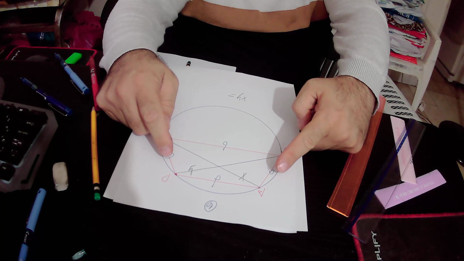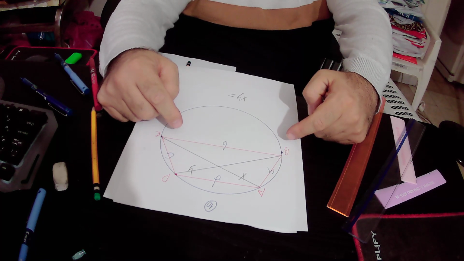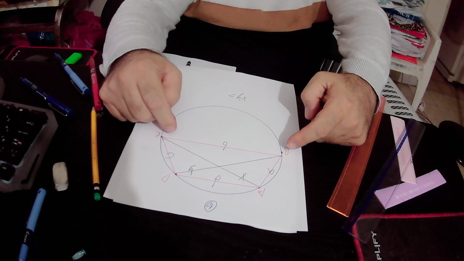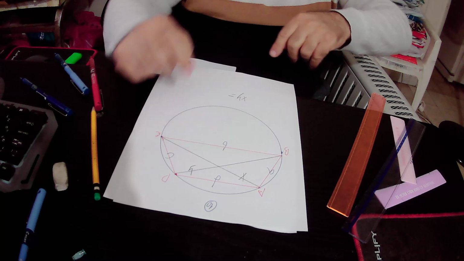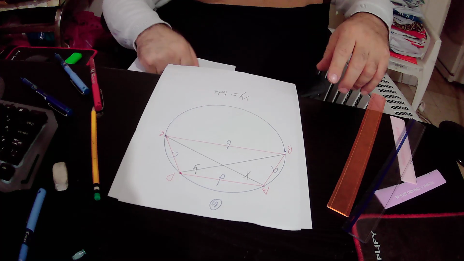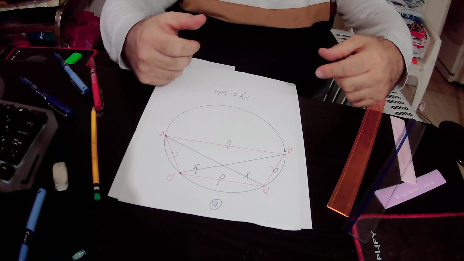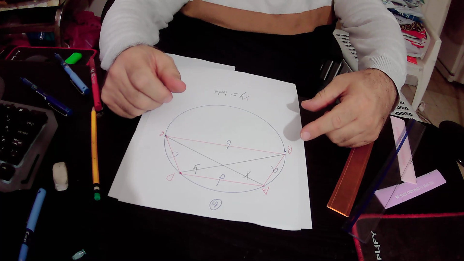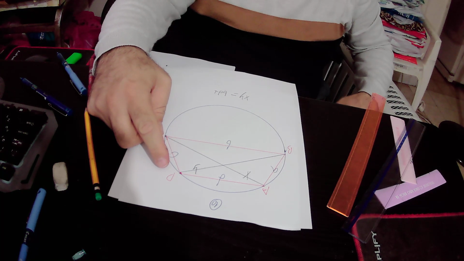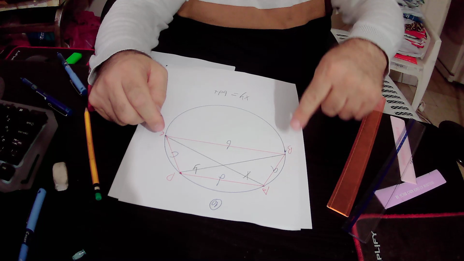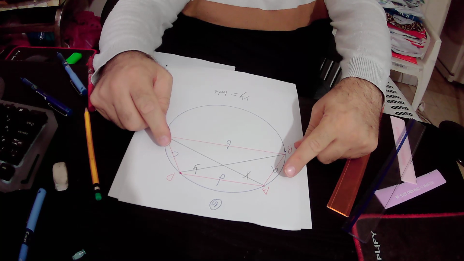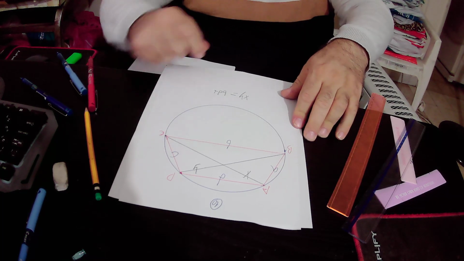Side AD equals D units in its size, and side BC equals B units, so the product of the first opposite sides is B times D. And quadrilateral ABCD also has a second pair of opposite sides: side AB is opposite to side CD, and AB equals A units, and CD equals C units, and the product of the second pair of opposite sides is A times C.